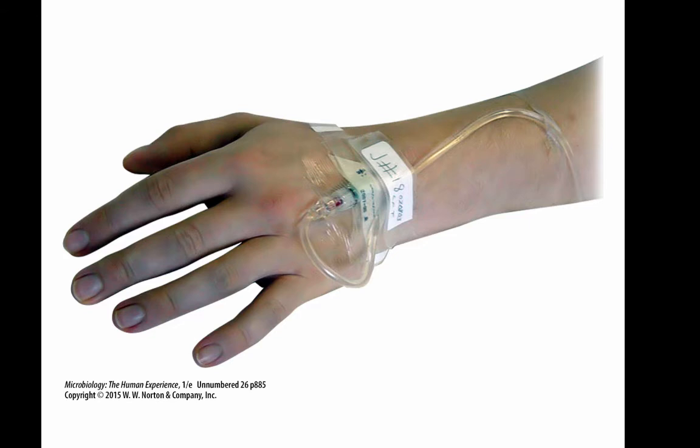So most of the time we talk about preventing these kinds of infections. We think about proper hand washing technique. We think about wiping down and disinfecting surfaces, making sure to clean rooms and ventilate the air properly. All of those things are important when trying to prevent a nosocomial infection.